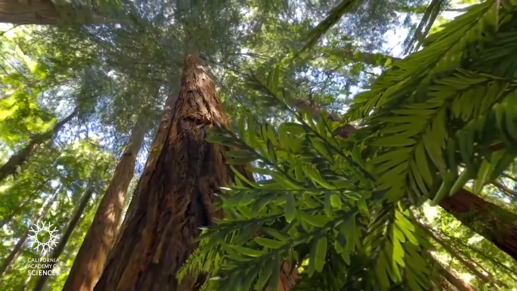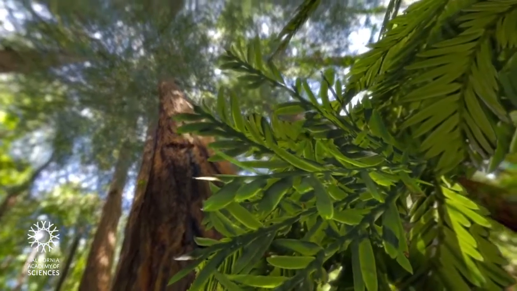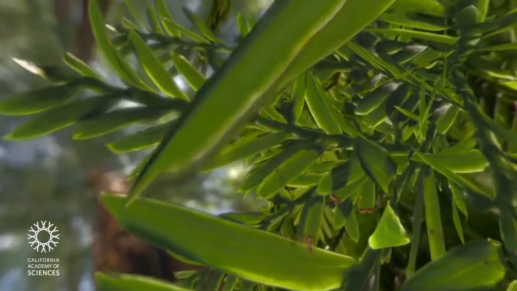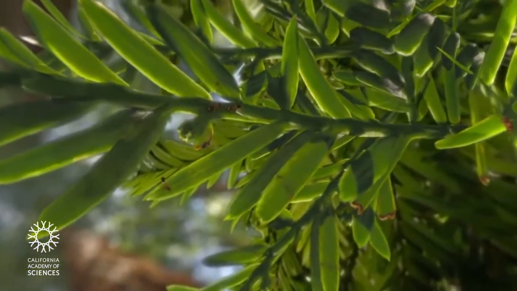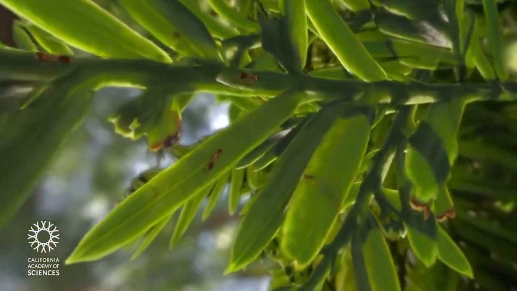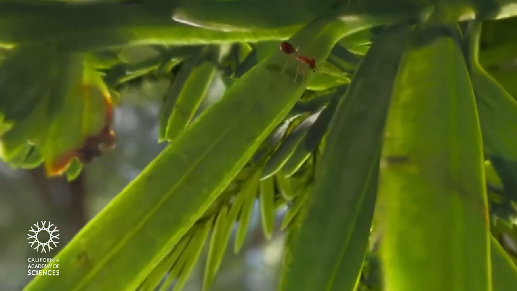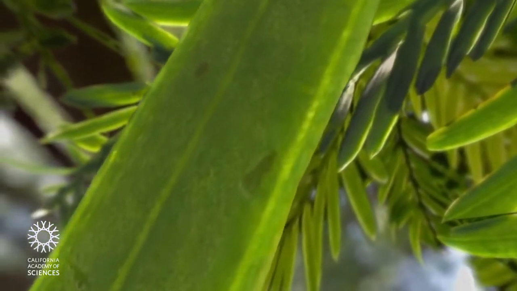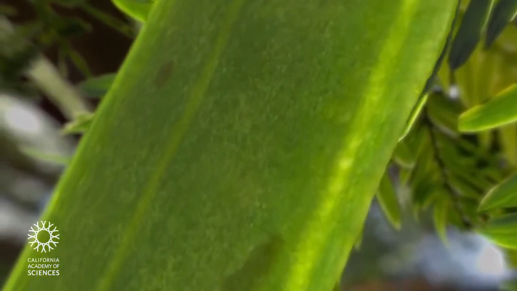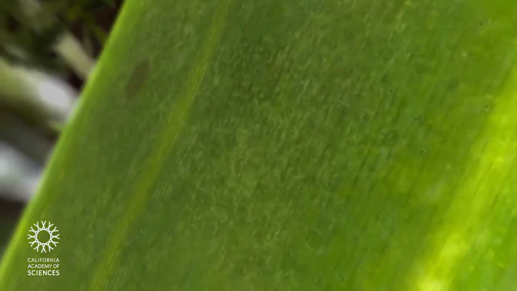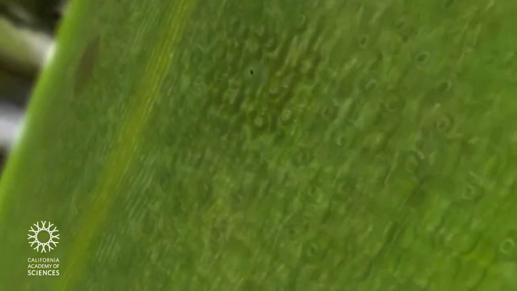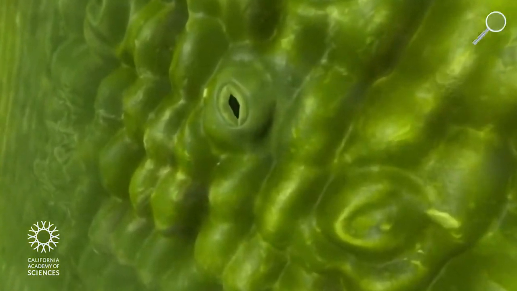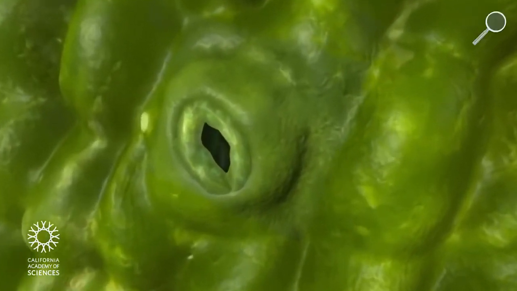We are approaching a redwood tree. To animate a scientifically accurate leaf, artists studied the texture of a redwood leaf specimen on a glass slide at high resolution. They even counted the stomata and used that exact count for this film. As we approach a single stoma, we are now on a millimeter scale.